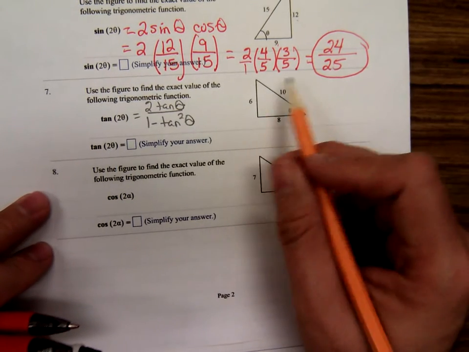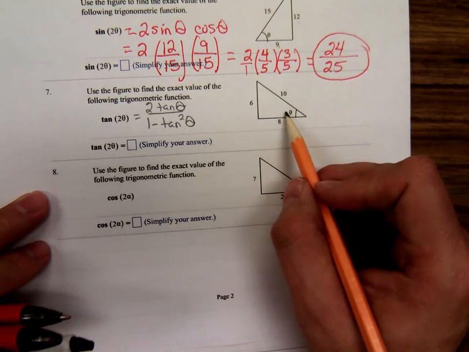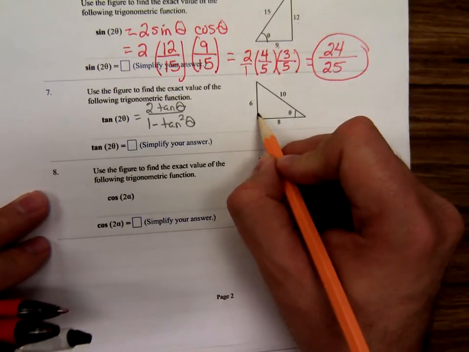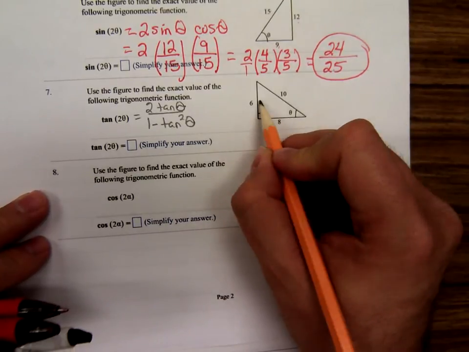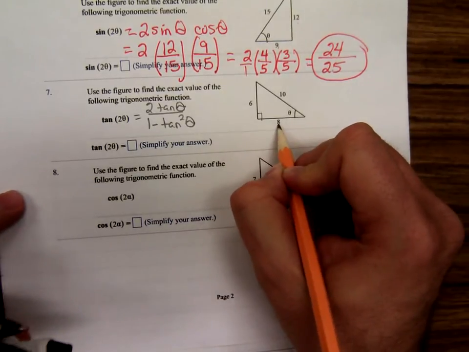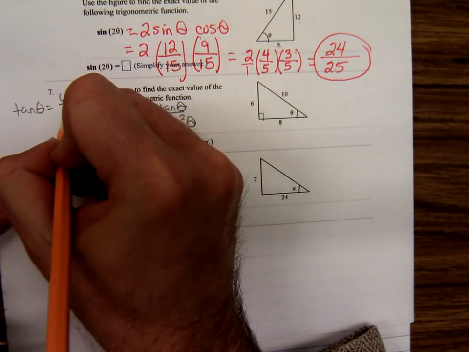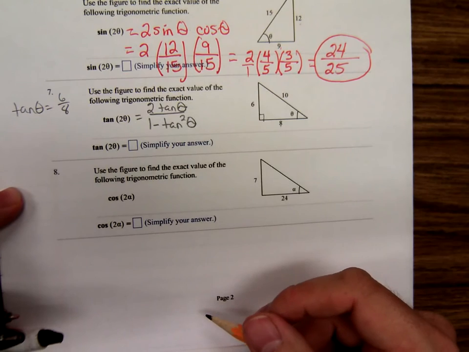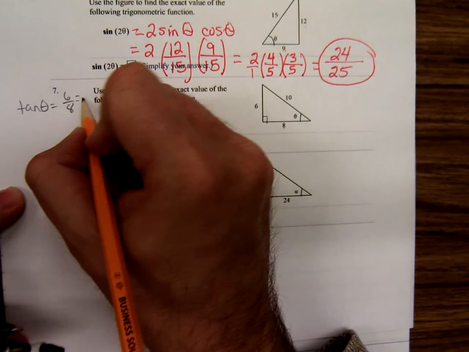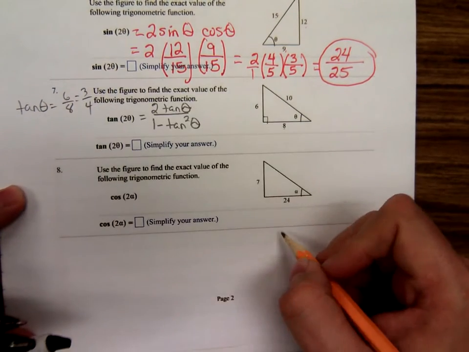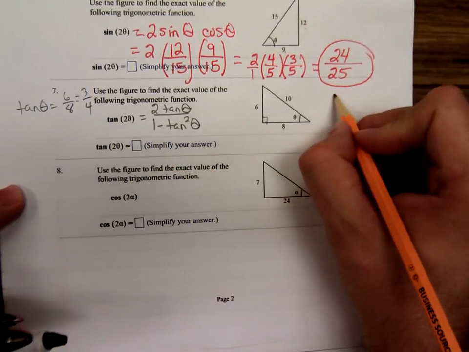So in terms of this right triangle, tangent is opposite over adjacent. So tangent theta is 6 over 8. Let me go ahead and reduce that right now to a 3 over 4. So we have 2.